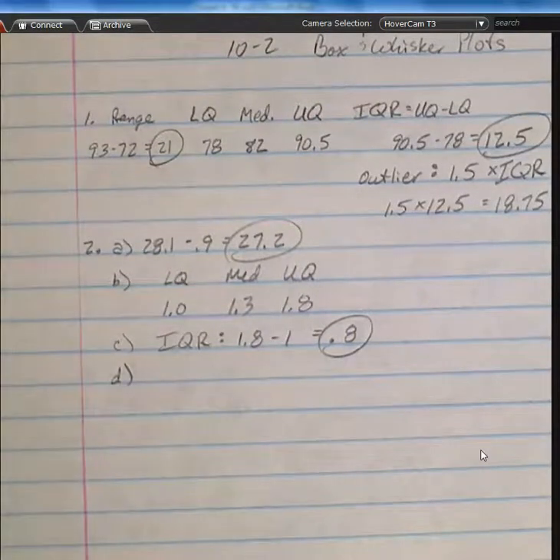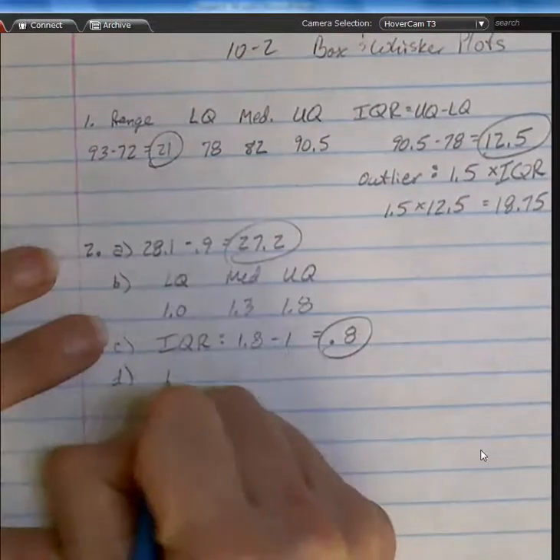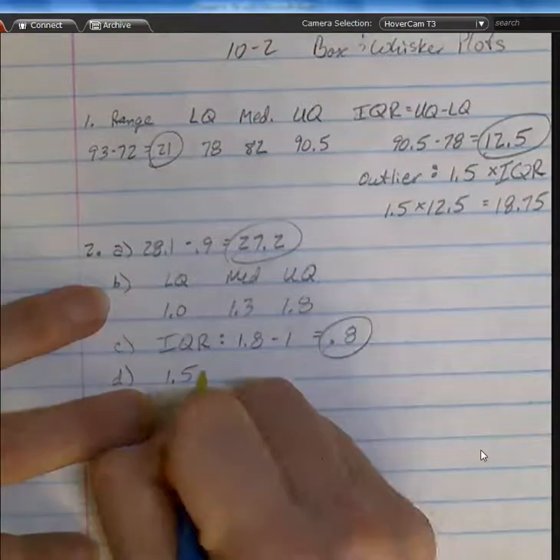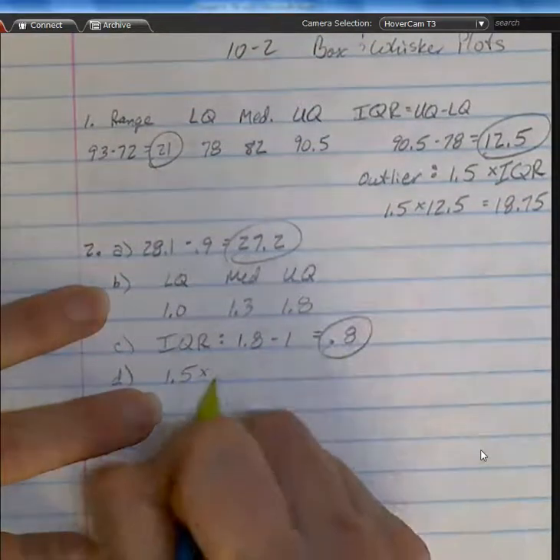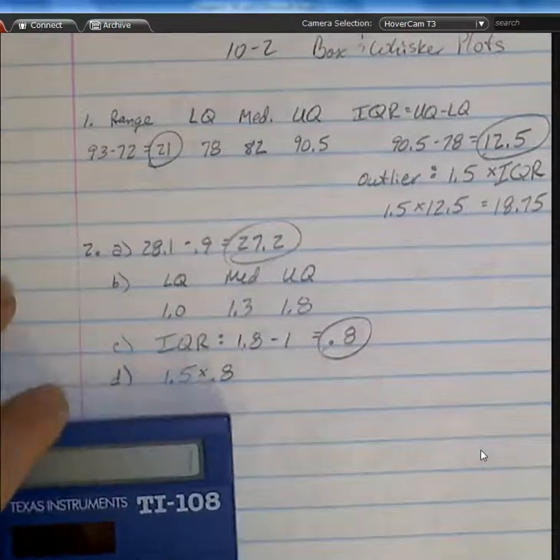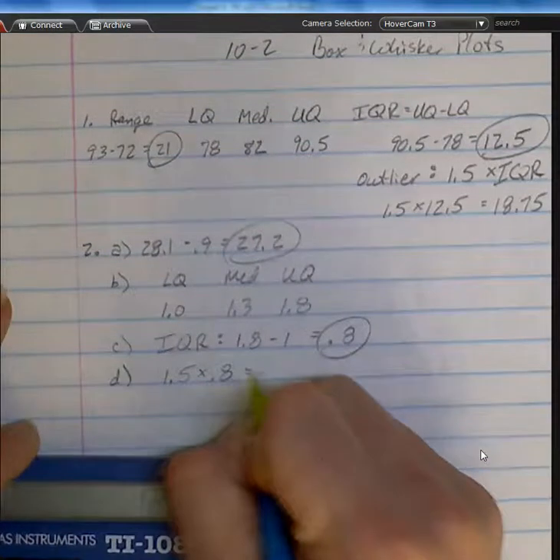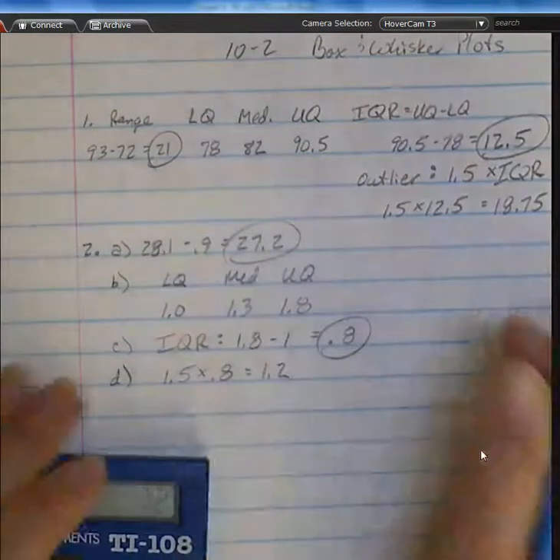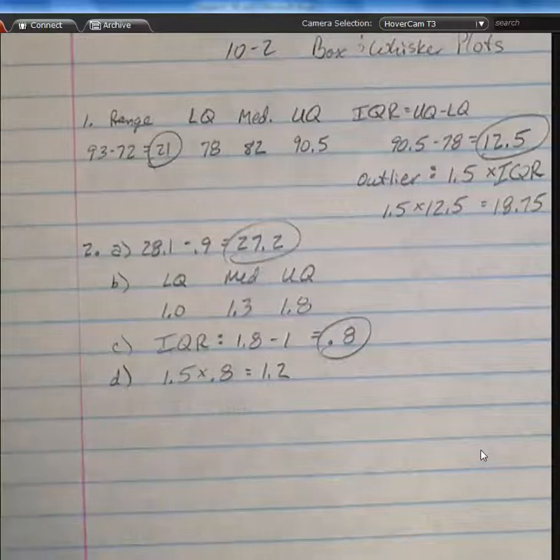Outliers. So anything that's really big or really small. How do I figure out if there's an outlier? Mathematically. Haley, say it again. 1.5 times the interquartile range, which is 0.8. If I have anything that is 1.2 away from my box, the middle 50%, it's an outlier.